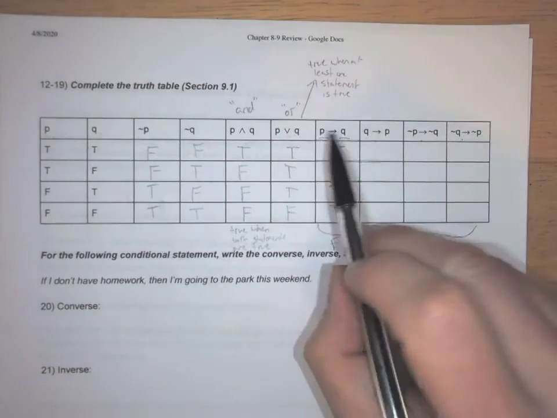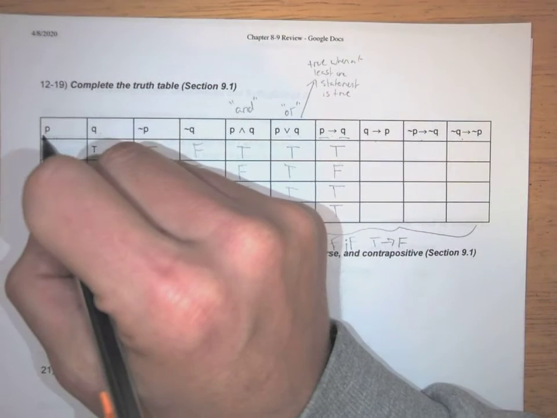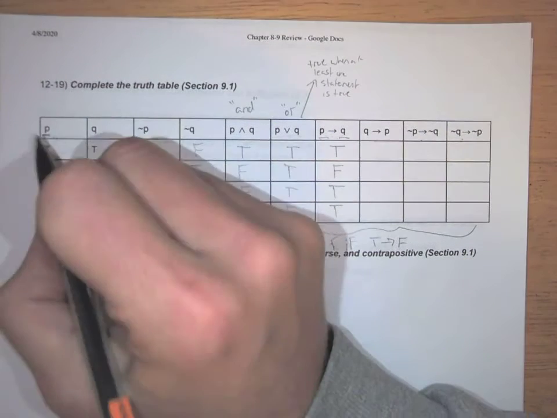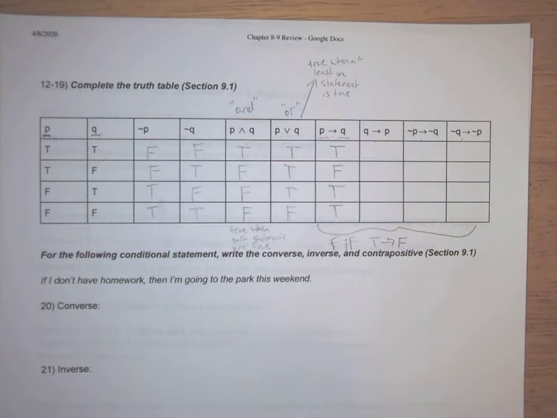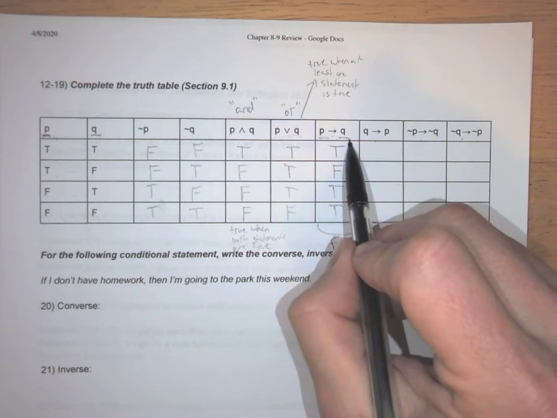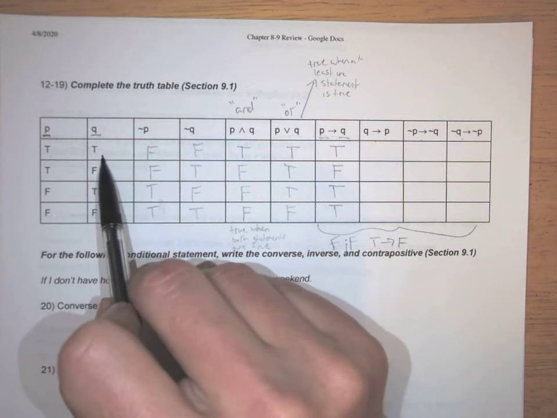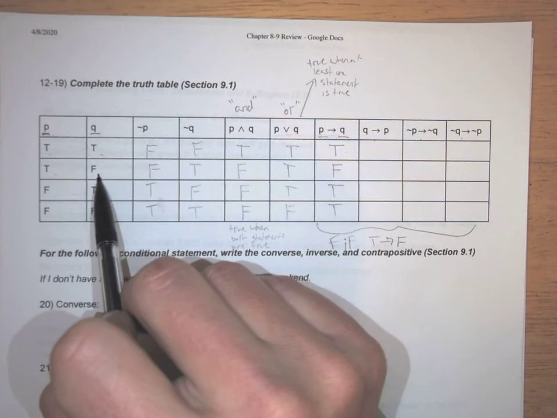So this would be something like, we use Tanner as an example. If Tanner mows my lawn, then I will pay him $20. Right? That's what this statement would be. If Tanner mows my lawn, then I pay him $20. So this is Tanner mows my lawn, I pay him $20. Everything's good. This right here is Tanner mows my lawn and I don't pay him $20.